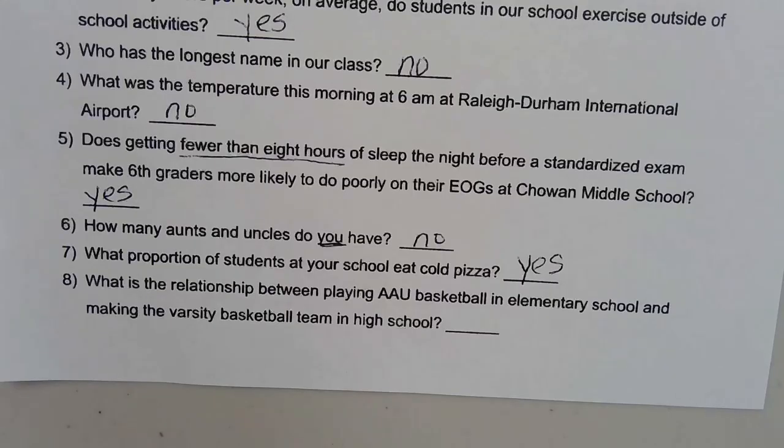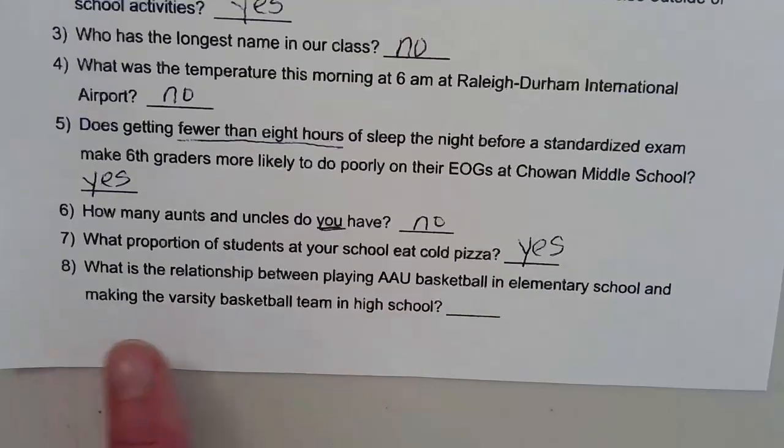What's the difference between AAU? Okay, let me read the question again. What is the relationship between playing AAU basketball in elementary school and making the varsity high school basketball team? So I'm going to go to the high school basketball team this year, and what question am I going to ask them? Am I going to say, hey, what's AAU basketball? What am I going to ask them so I can find out if there's a relationship between them? What was the difference? What was different? What am I trying to figure out?